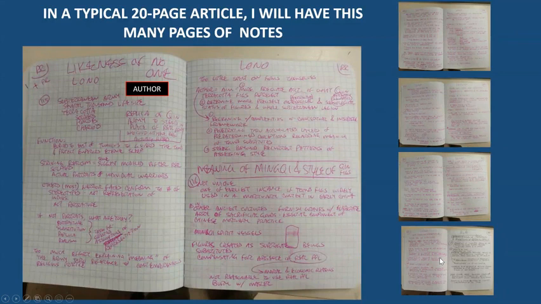You take notes that are right for you. Some people can remember stuff. They don't need to take a lot of notes. Some people need to take meticulous notes like me. So you do what works for you. There are some things that I want you to have in your notes as well. So I want to show those things.